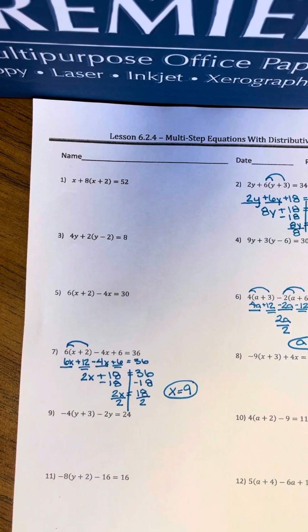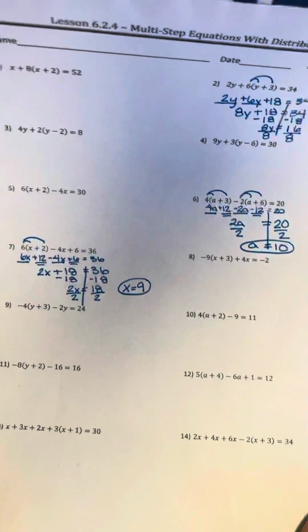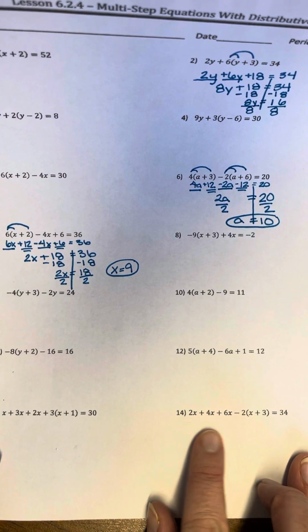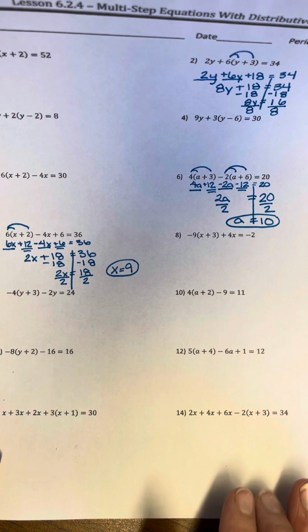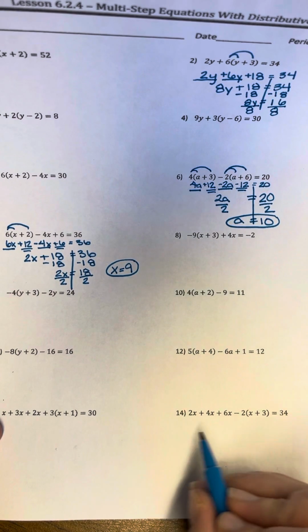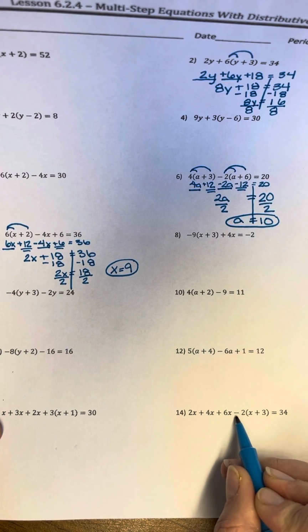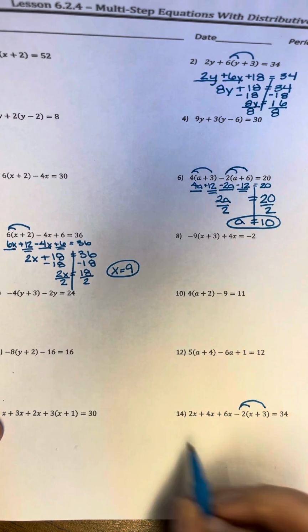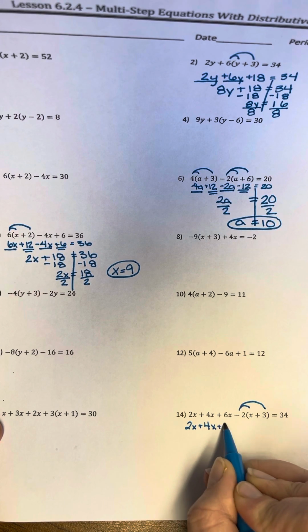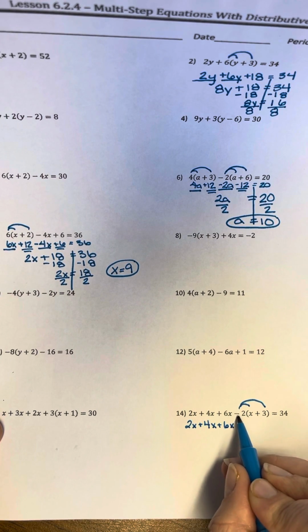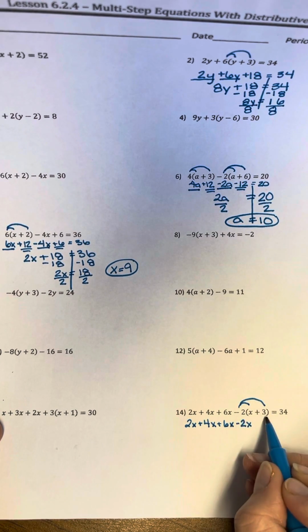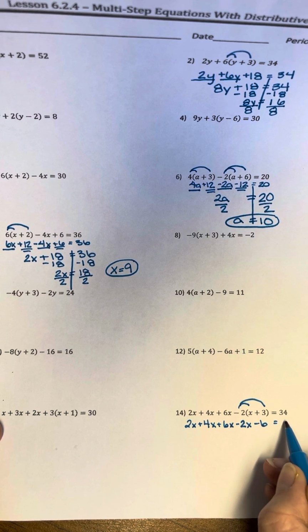All right, one more. So let's go down, and while it might seem hard, really they're not too difficult down here. Number 14 looks long and complicated, but when you just slow down, it really isn't as hard as you think. Okay, so the first thing we want to do is distribute. So I look for my parentheses, and I'm going to distribute a negative 2 here. Bring down what you have not used. So 2x plus 4x plus 6x. And now I'm going to distribute. Negative 2 times x is negative 2x. And negative 2 times a positive 3 is negative 6, equals 34.